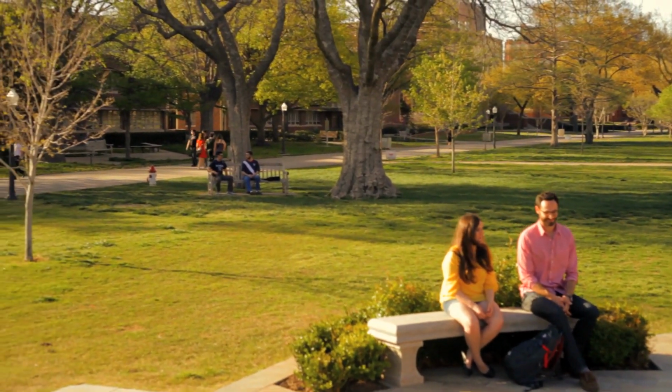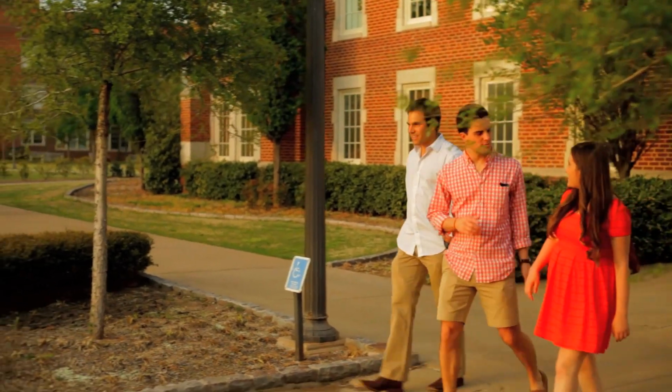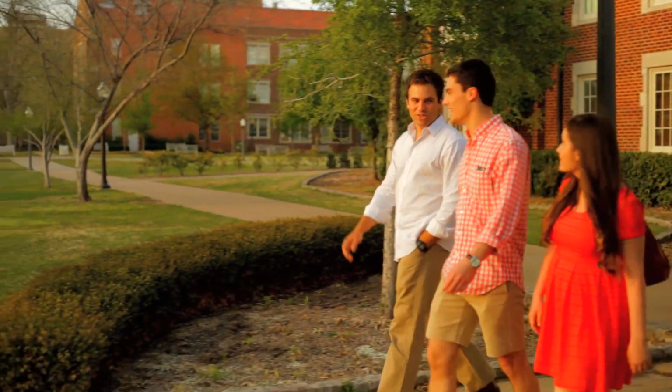Now that we have discussed important information about University College, the bursar's office, the financial aid office, and housing and food services, we would like to welcome you and your student to the University of Oklahoma. Again, please feel free to contact us with any questions you may have in the future. Boomer Sooner.